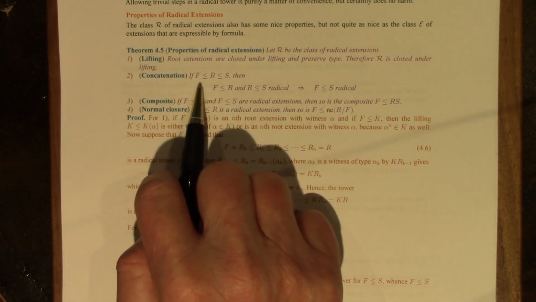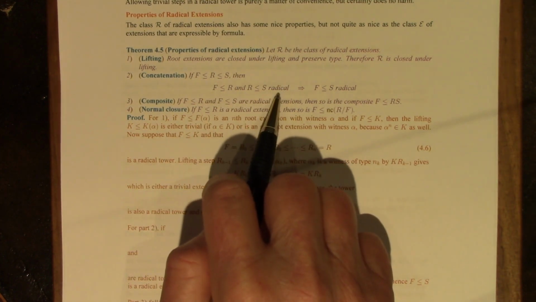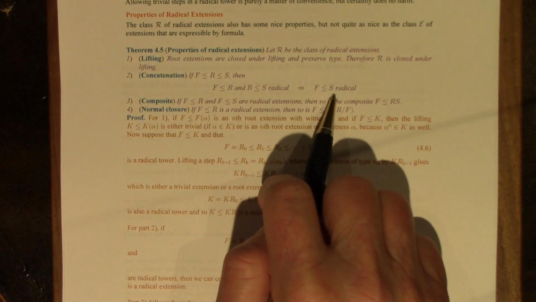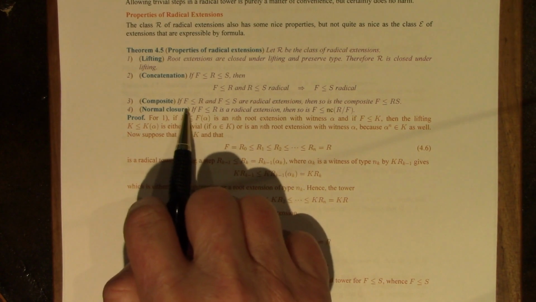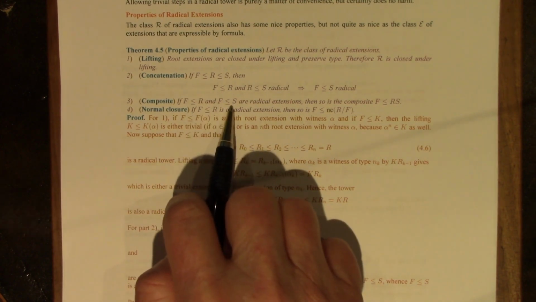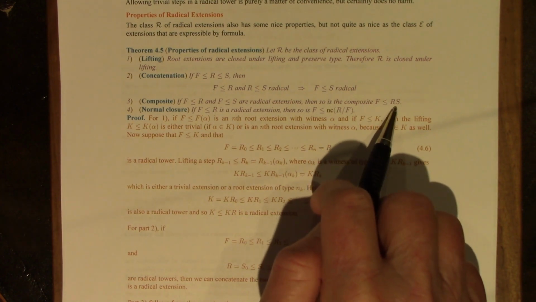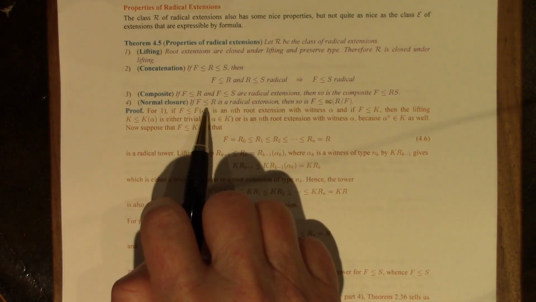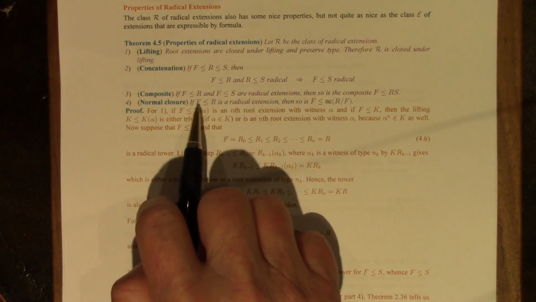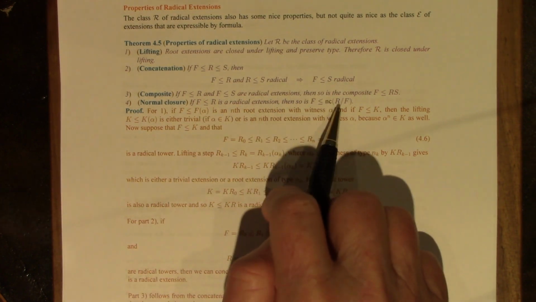Concatenation: if we have a two-tower, and if the lower step and the upper step are radical, then the full extension is radical. Composite: if F over R and F over S are radical, then so is F over RS. Normal closure. This is going to be an important one. If F over R is a radical extension, so is F over the normal closure of R over F.